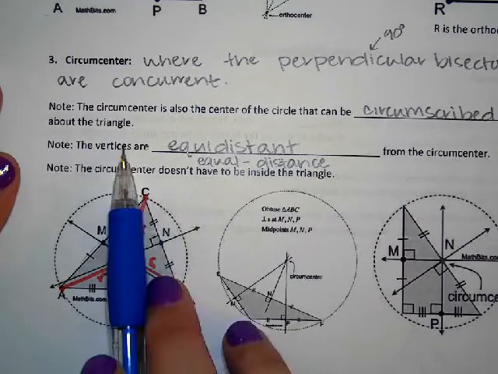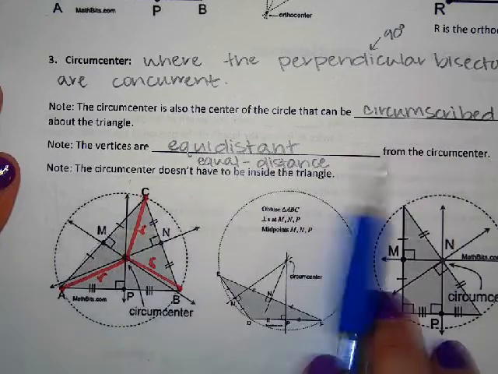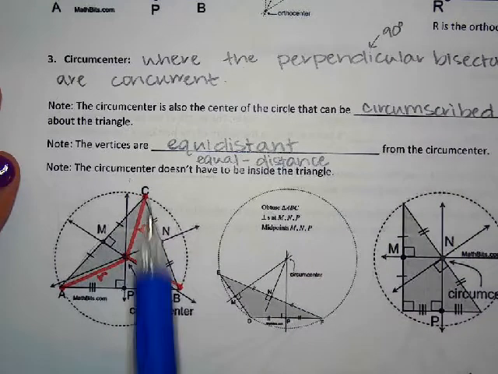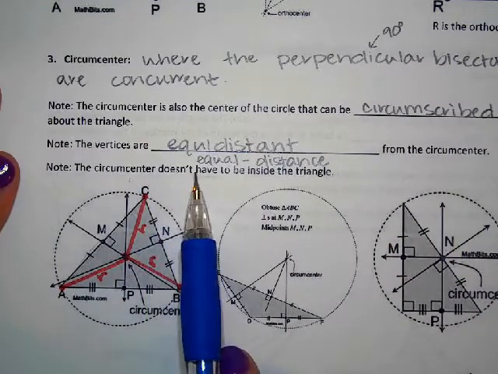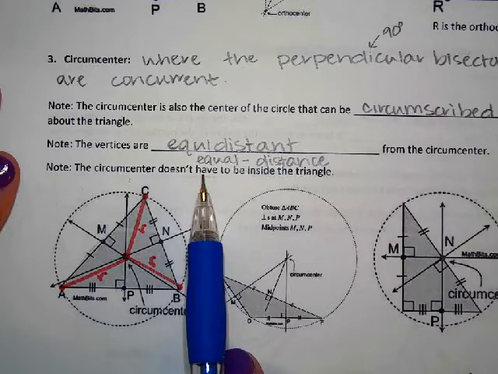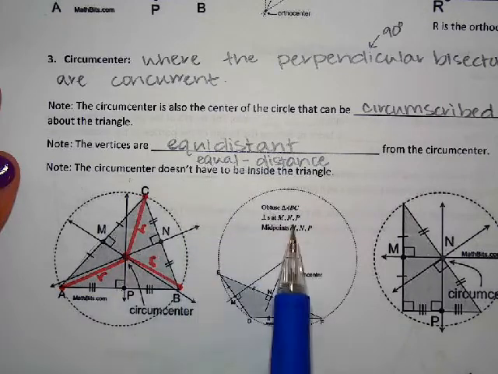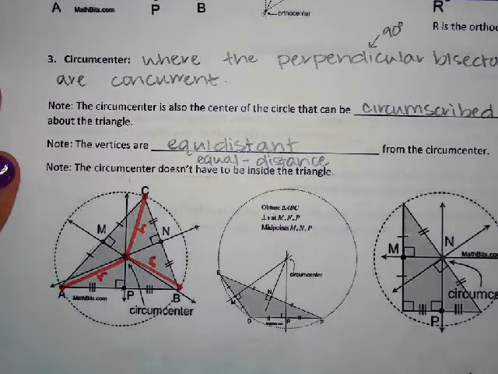this fact for this. Now, the circumcenter doesn't have to be inside a triangle, which is probably everyone's least favorite part of this, because it seems like if you have a center of a triangle, if that's what we're studying right now, like, oh, these are different centers of triangles, then the center of the triangle should be inside the triangle. That just seems like common sense.